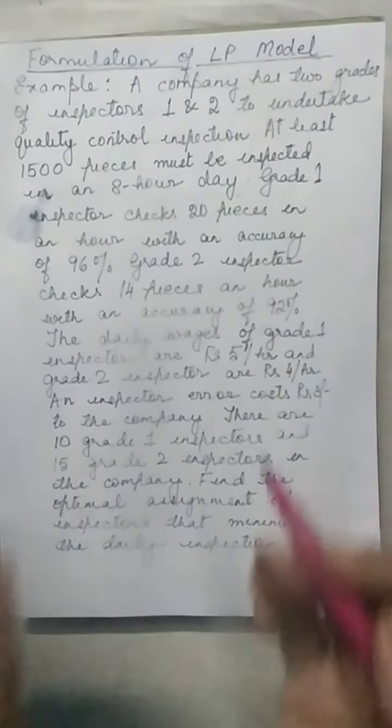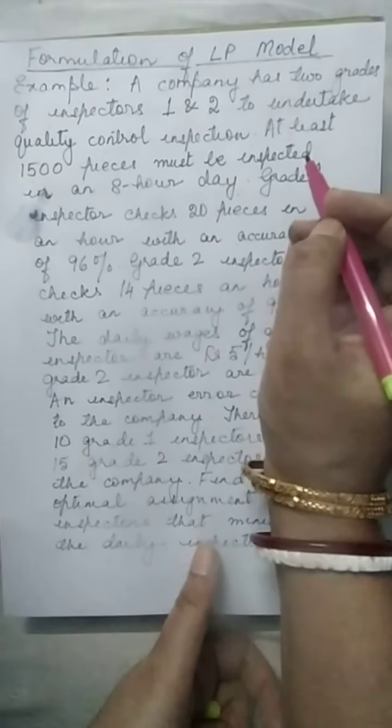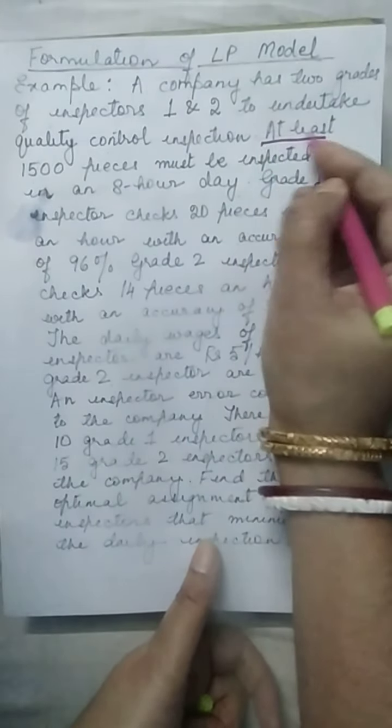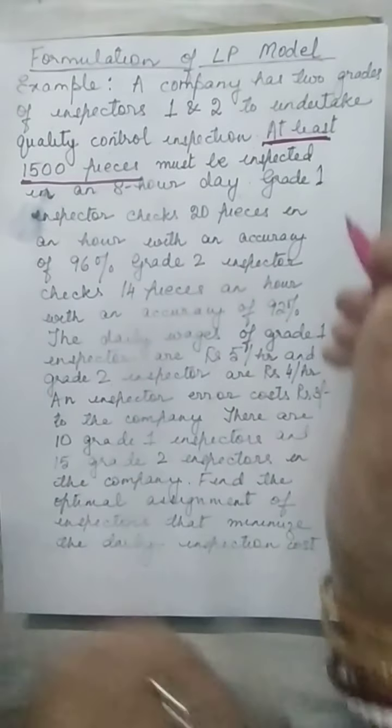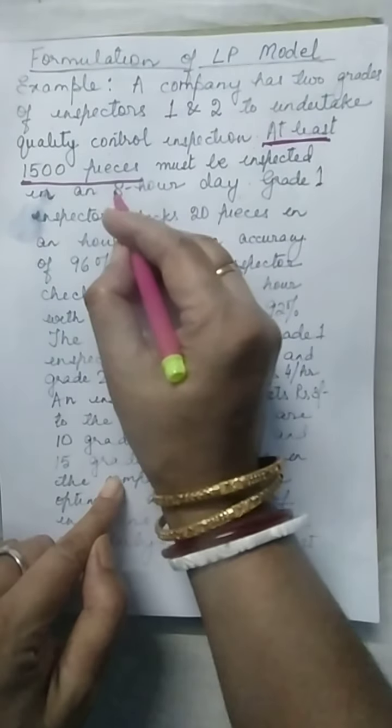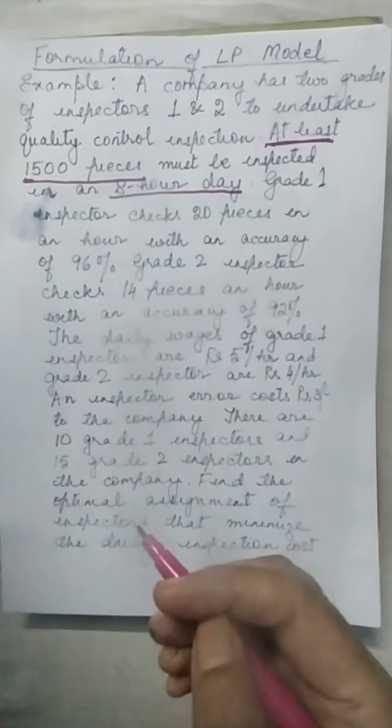Here there are certain points you must keep in mind. Look at this word, at least. At least 1500 pieces must be inspected in an 8 hours day. These are the points we are going to keep in mind.